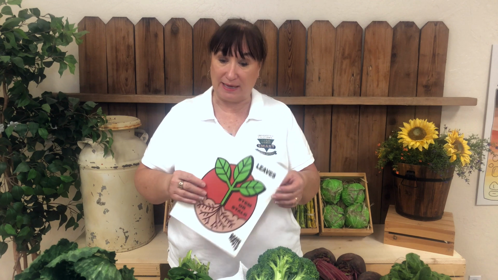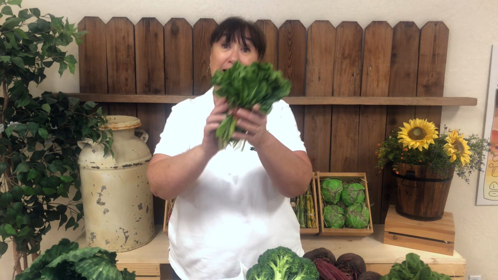So some of the leaves that we eat in plants would be something like spinach leaves, lettuce leaves. Those are some really good examples of leaves that we eat.